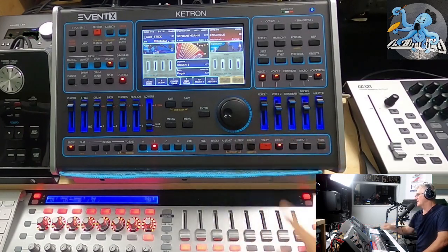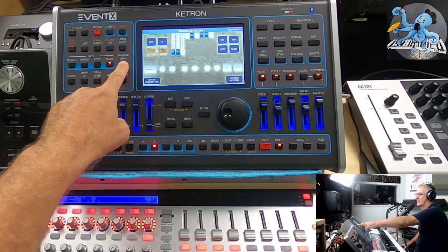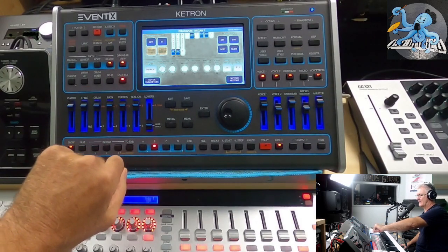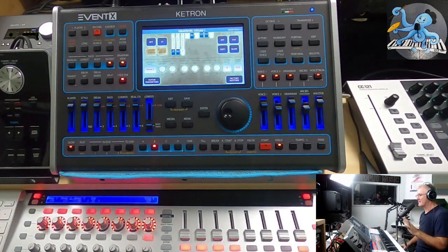Voice 1 is a combination of 3 sounds. Voice 2 is a combination of 3 sounds. In my previous video, I told you about this combination, how you can make a combination of 6 sounds, even add drawbar organ. We can find drawbar organ here, and we can access drawbar organ here with this button, and we can control drawbar organ here. Look at it, everything is so clever and so fast, nothing is missing.